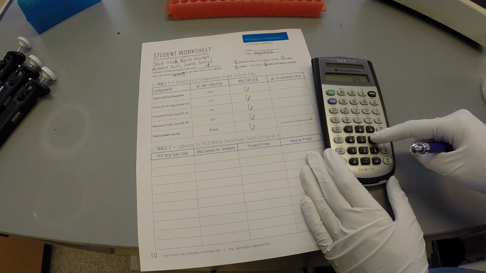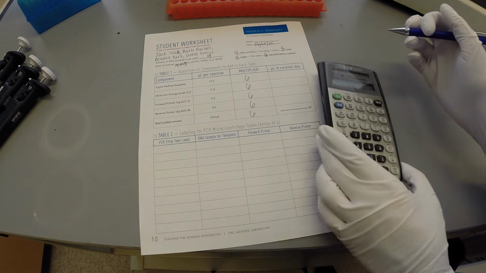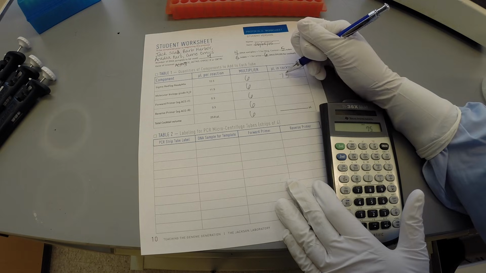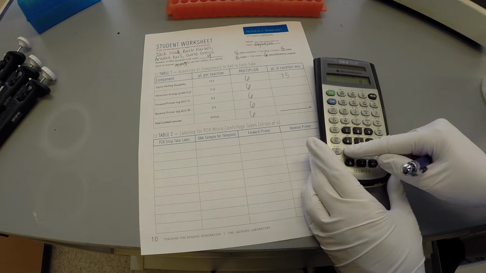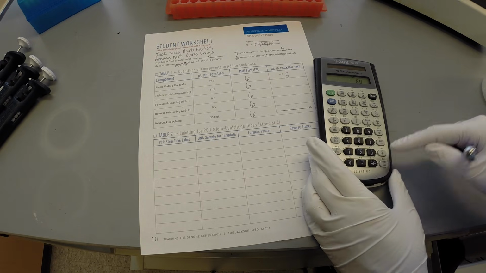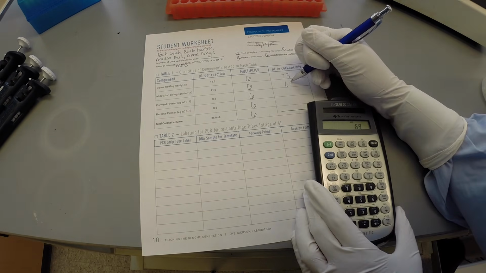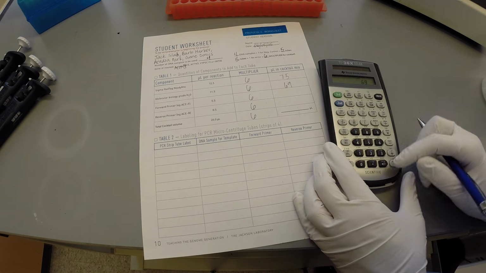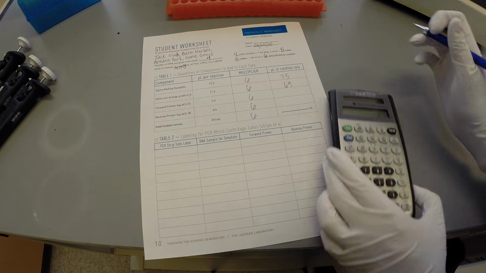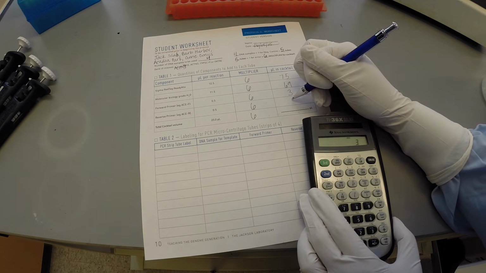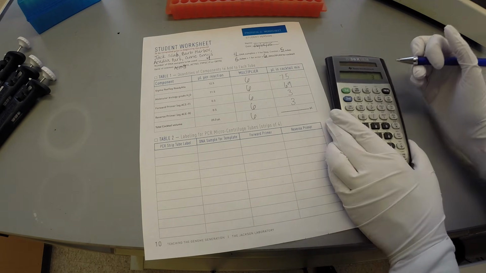12.5 times 6 equals 75 microliters of red tack added to the cocktail. 11.5 times 6 equals 69 microliters of water added to the cocktail. 0.5 times 6 equals 3 microliters of each of the forward and reverse primer added to the cocktail.